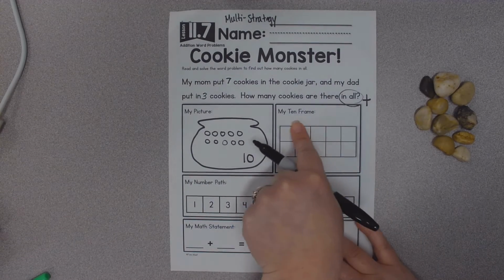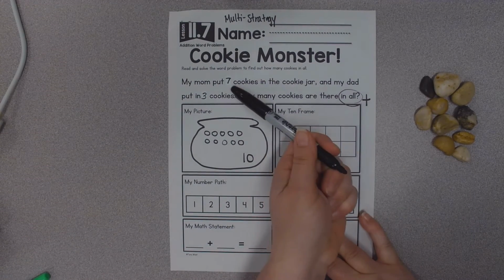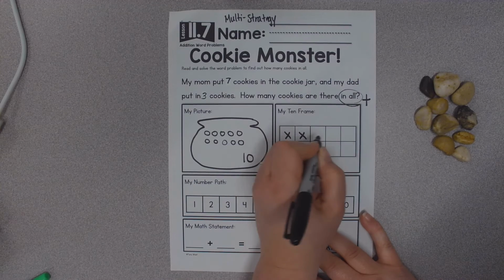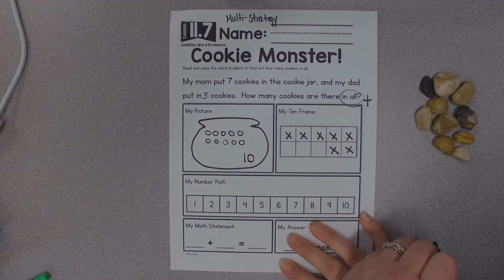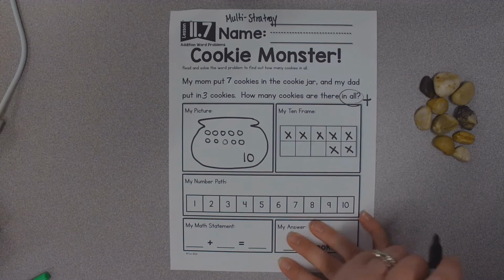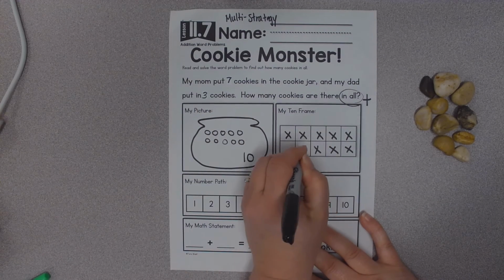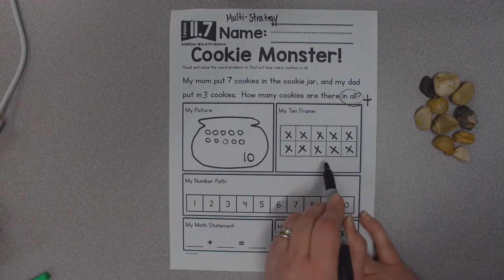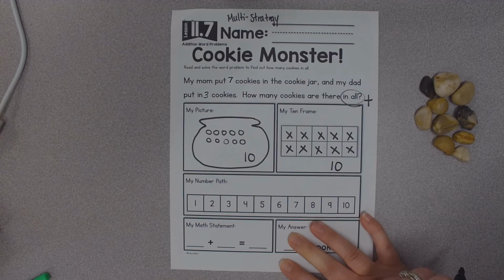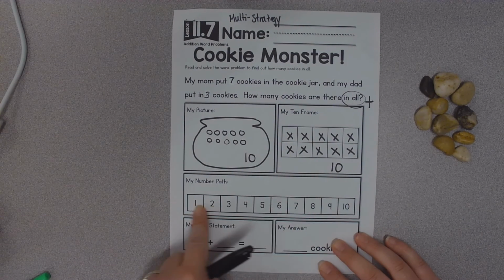All right, in my 10 frame, I'm going to fill it up. Start with the big number. 1, 2, 3, 4, 5, 6, 7. How many more cookies did Dad put in? 3 more cookies. Look at that. My 10 frame is full, which means what? How many X's are there? 10.